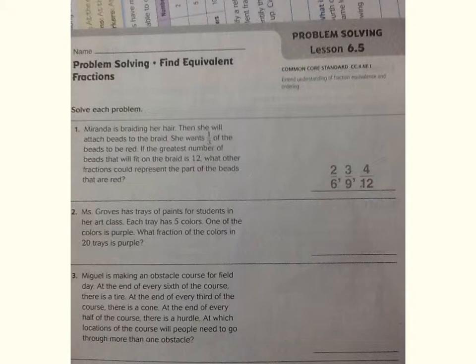Ready? Say. Miss Groves has trays of paints for students in her art class. Do we care about any of the rest of that? No. Each tray has 5 colors. One of the colors is purple. What fraction of the colors in 20 trays is purple? So in this one we get to draw a picture.